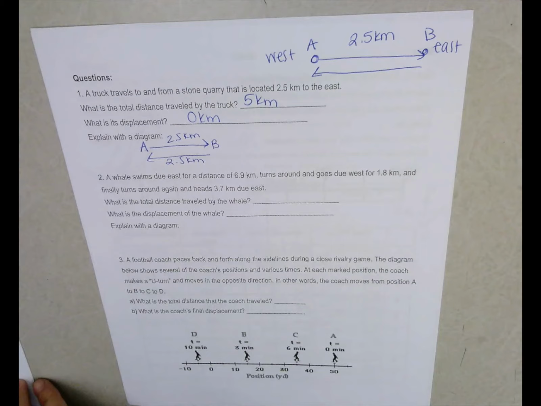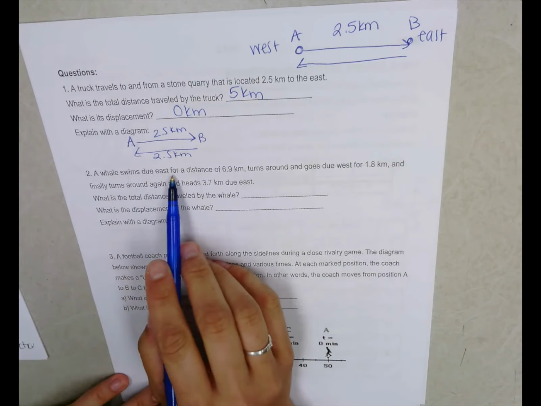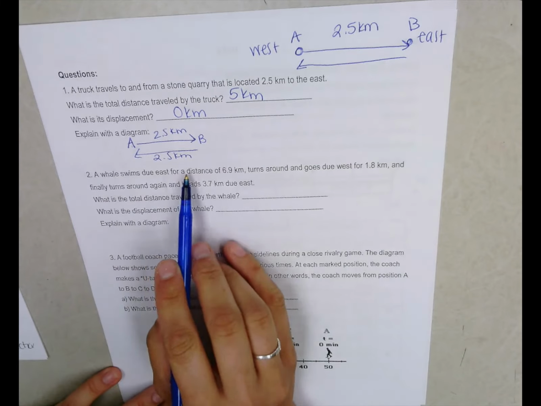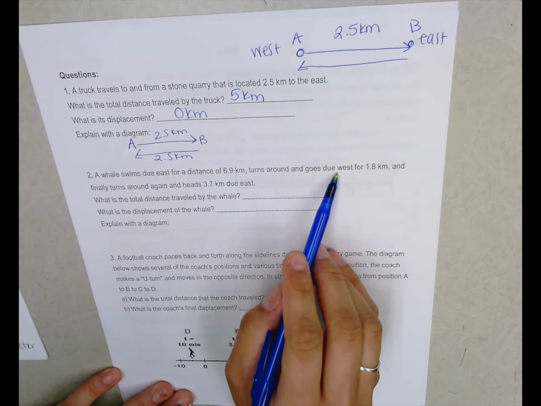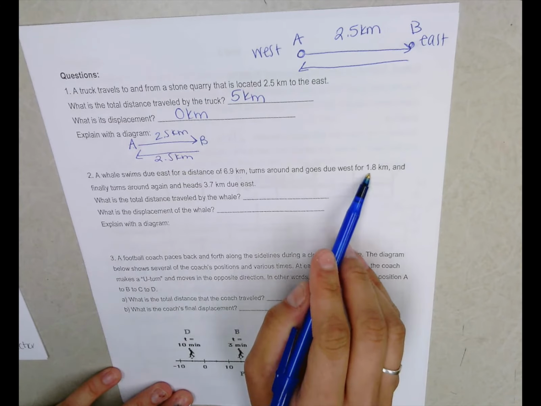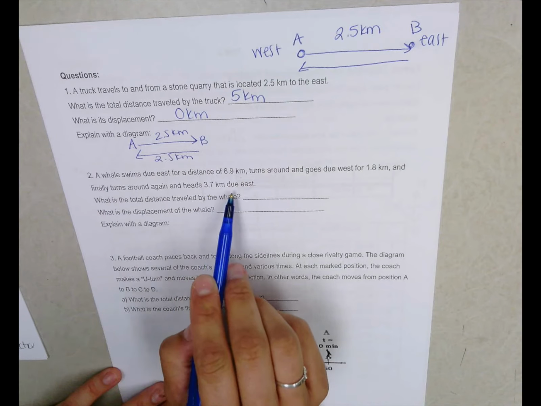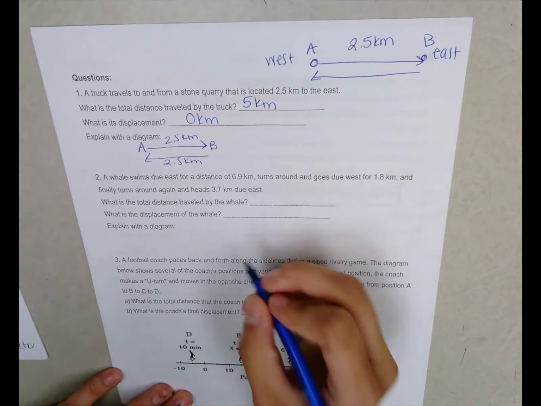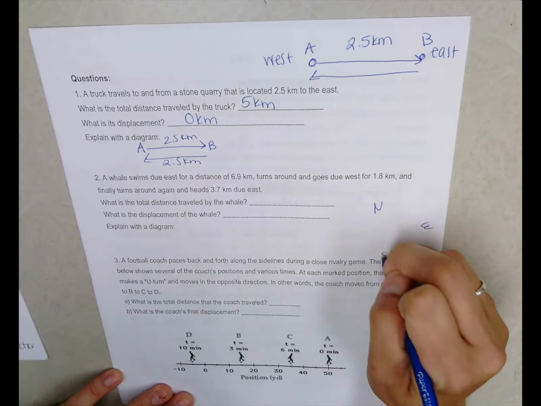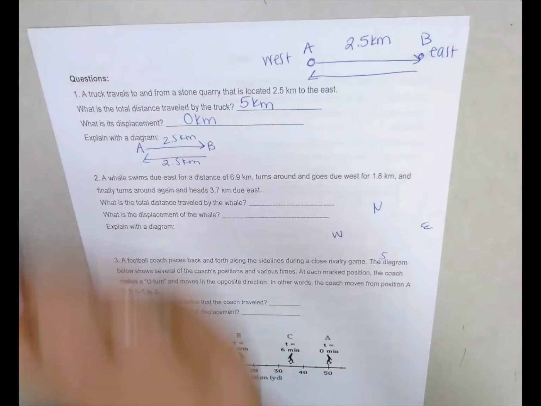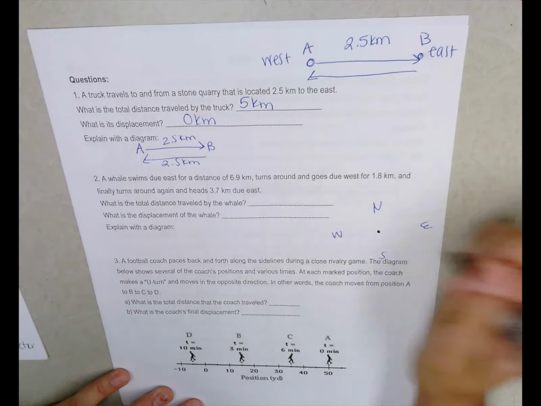Alrighty. Number 2. A whale swims due east, or directly east, for a distance of 6.9 kilometers, turns around and goes due west, so directly west, for 1.8 kilometers, and then finally turns around again and heads 3.75 kilometers due east. That's a lot, okay? So let's draw a diagram. We've got north, never, eat, soggy, walks, okay? So, first things first, he starts in the middle. Always assume they start in the middle, okay?